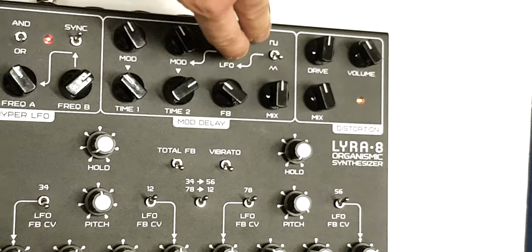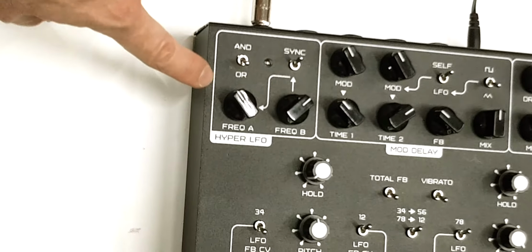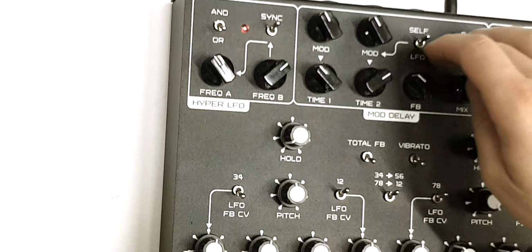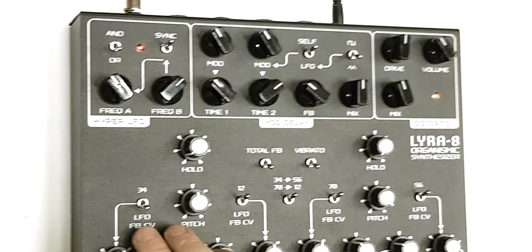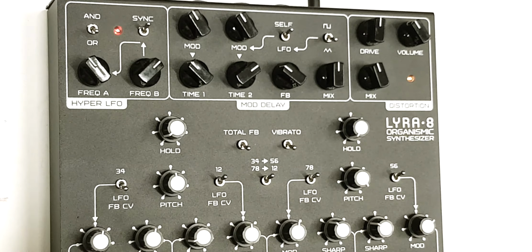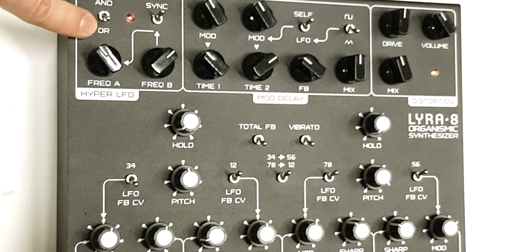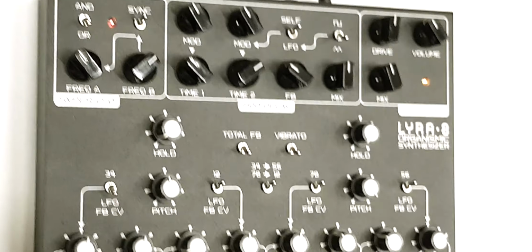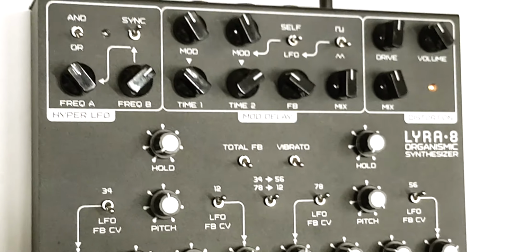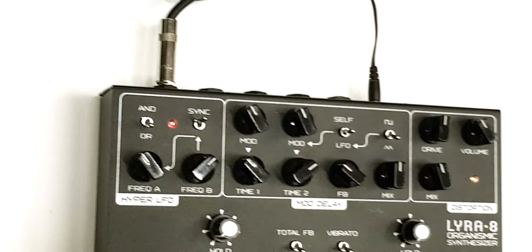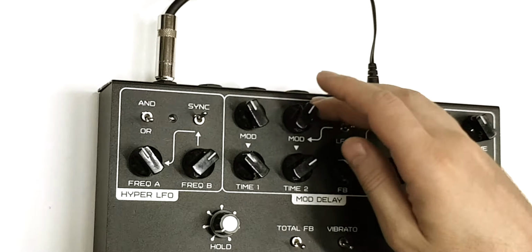So if this is on self, this doesn't do anything for delay, but it can do something for voices. If this is in the middle, so you have no sources for modulation, these knobs will do nothing. Okay.